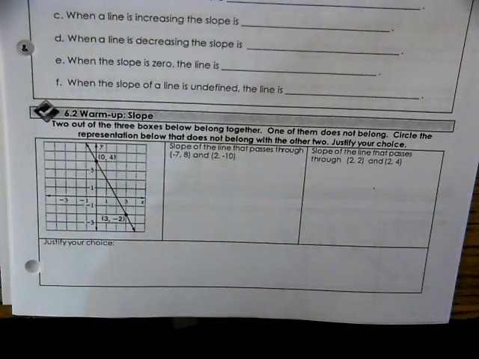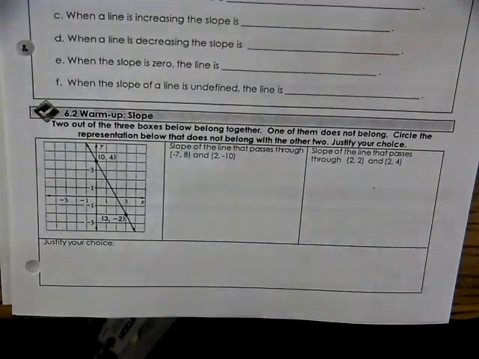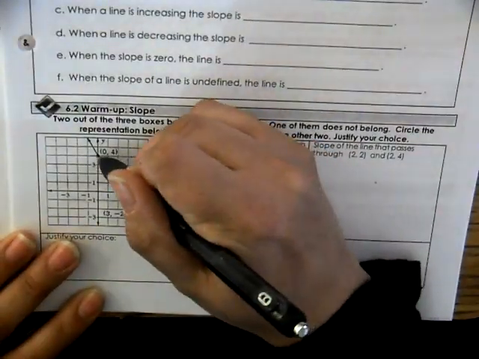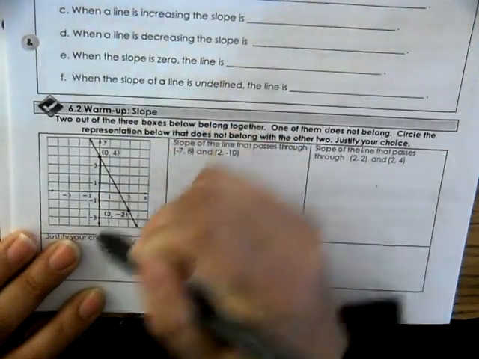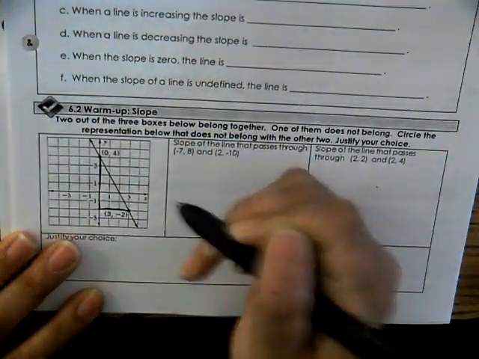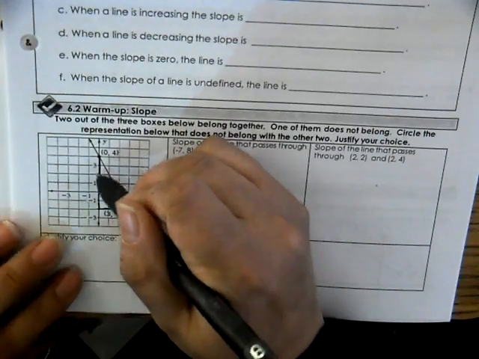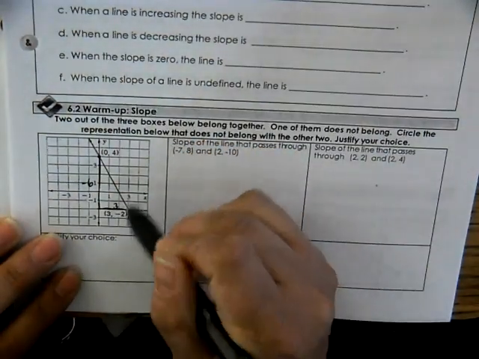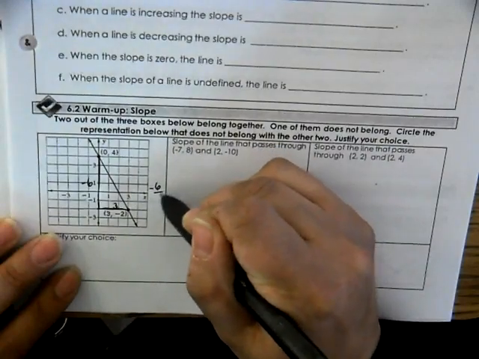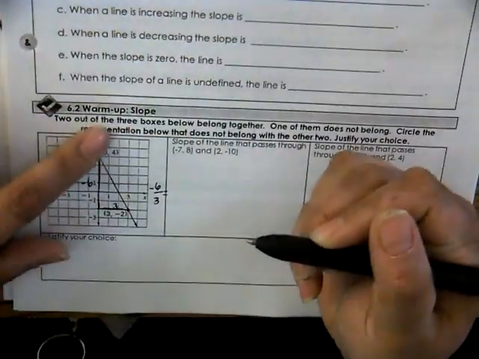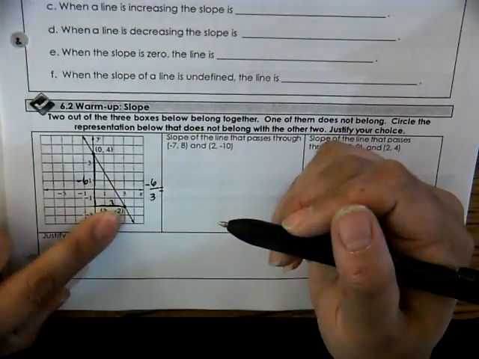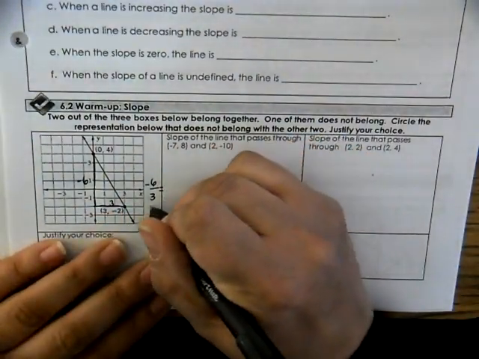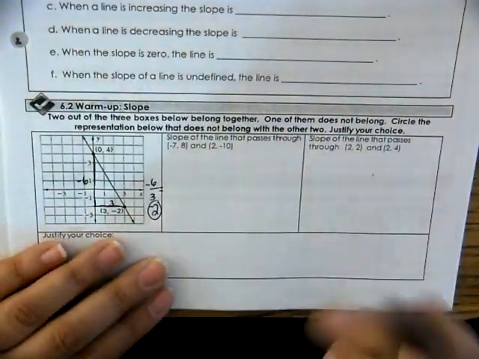So first start off with just finding the slope of all 3 so that you can then decide which one doesn't belong. The first one you're going to use rise over run. You can draw in that triangle. So you're going down 6 spots here, so -6, and right 3. So when I find the slope for this, remember it's rise over run, so we have to do the vertical first and then the horizontal, and that comes out to a -2 for the slope of that first one.